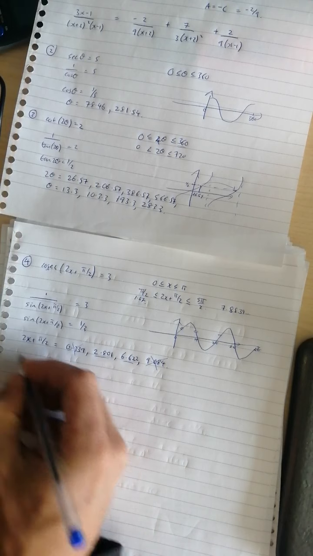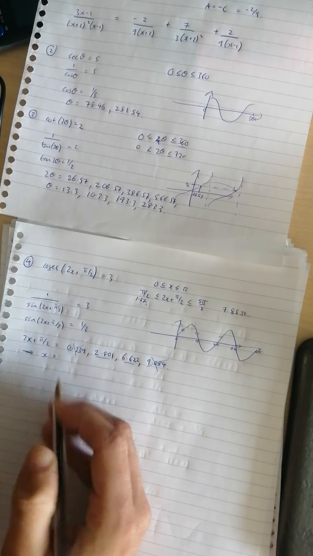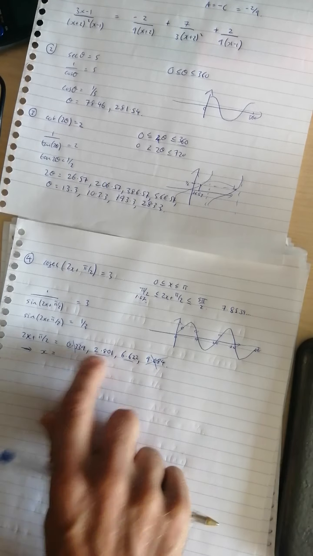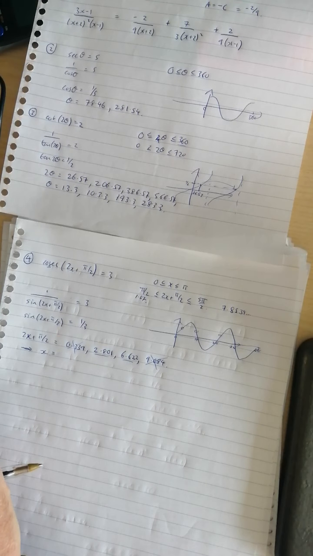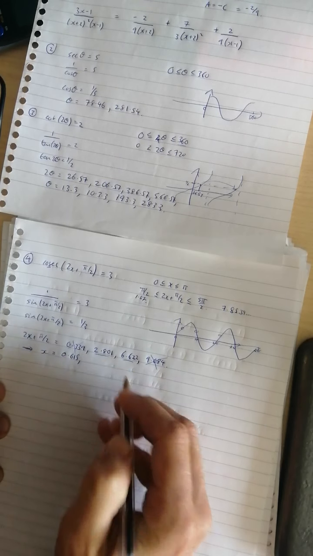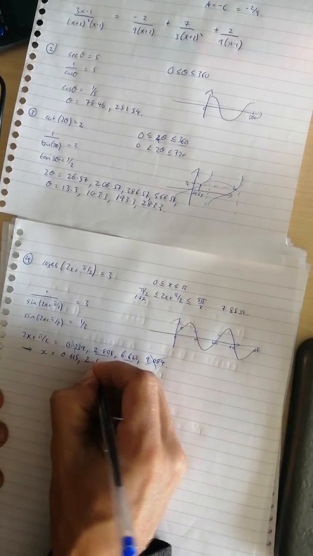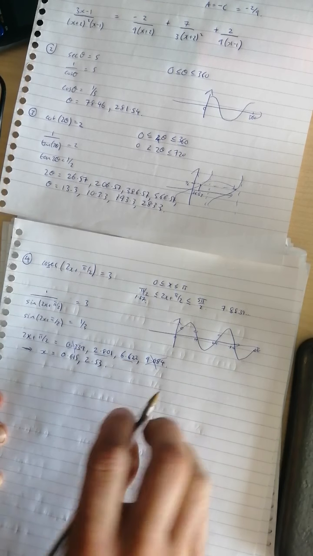But then we need to minus pi over 2 and divide by 2. So for this one here, 2.801 minus pi over 2, and then we want to divide by 2, and we get 0.615. And this one here, 6.622 minus pi over 2, divided by 2, and we get 2.53 when you round it. And they're your answers.